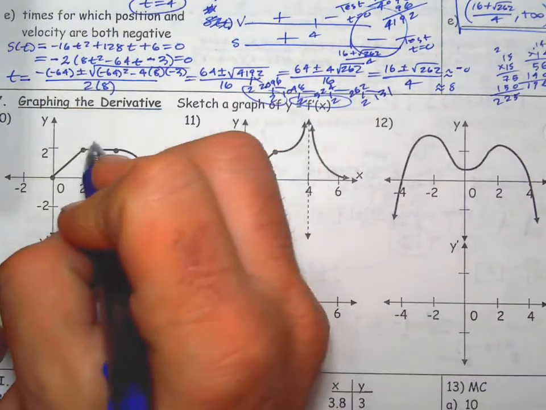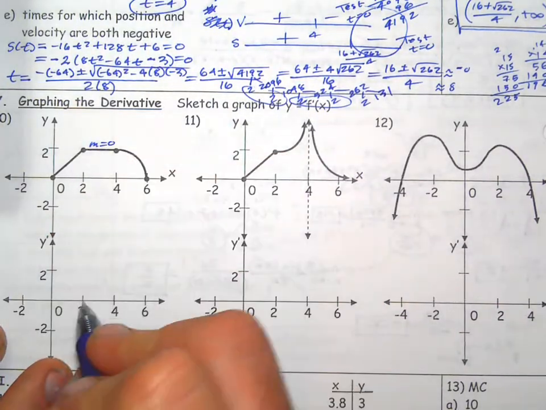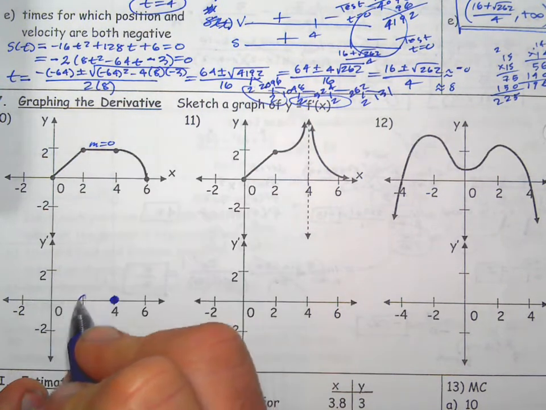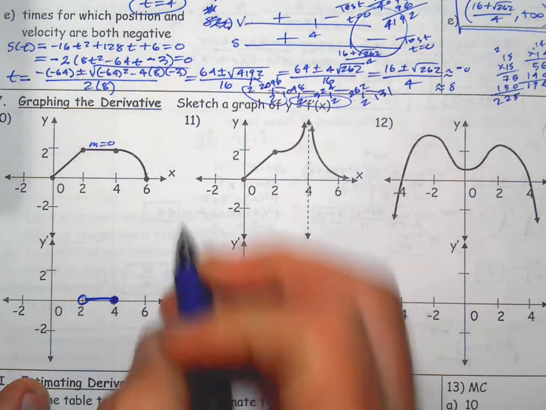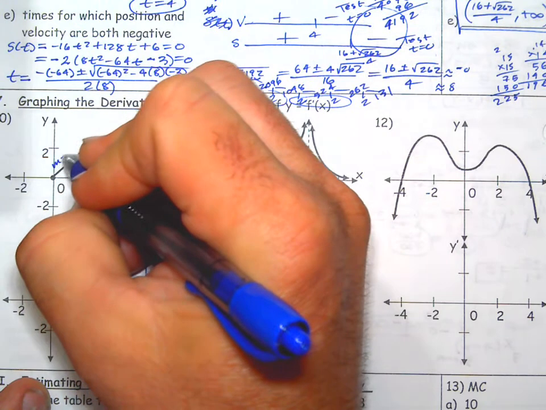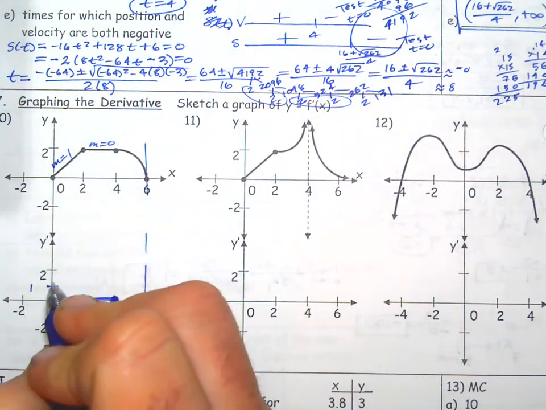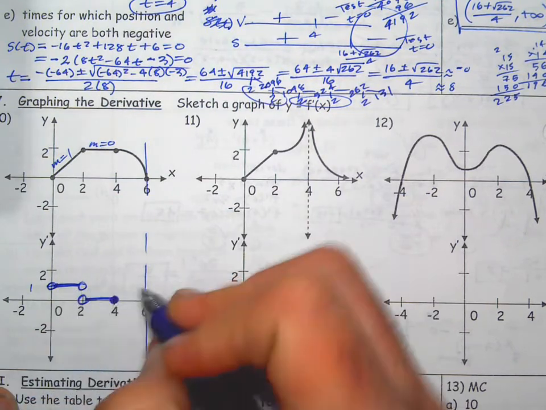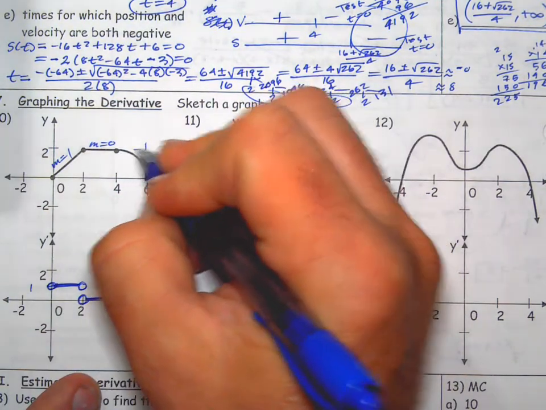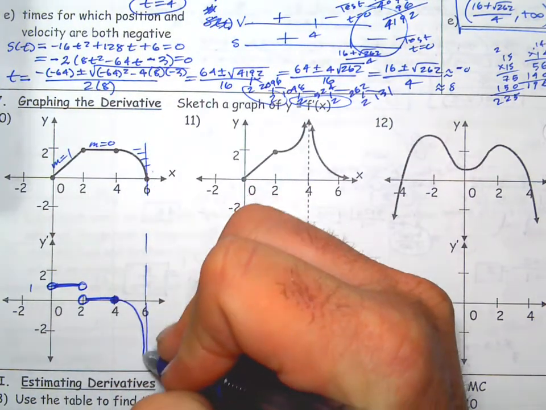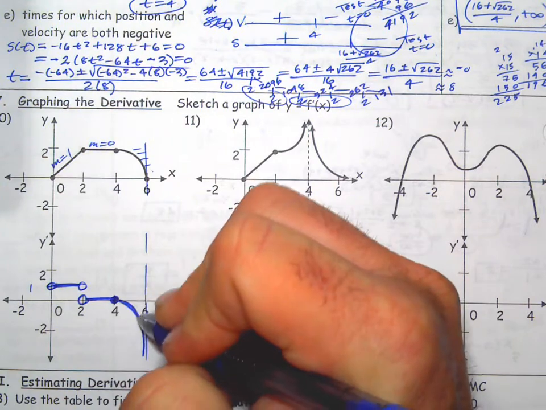All right, sketching graphs of derivatives. I would say, well, let's look for 0 slopes. That's going to be a solid dot at 4 because that's a smooth transition. Open dot at 2 because there's a corner right there, so you can go to vertical. It's going to be a vertical asymptote. This is a constant slope of 1. So open dot, flat, constant slope. These are all negative slopes, so this is going to negative infinity. So it's going to look something like that.